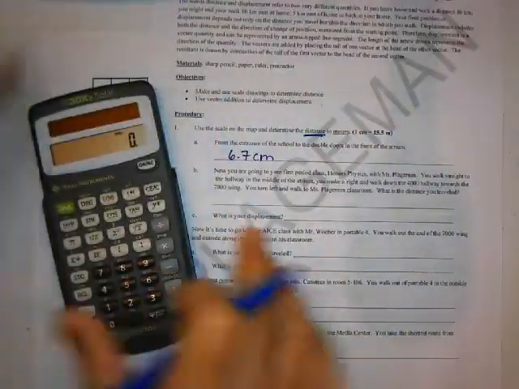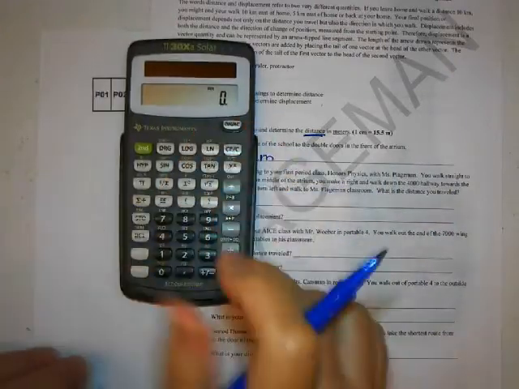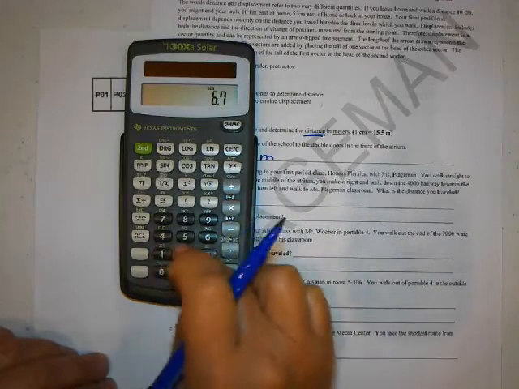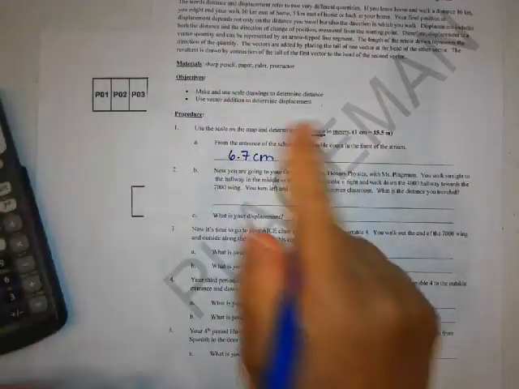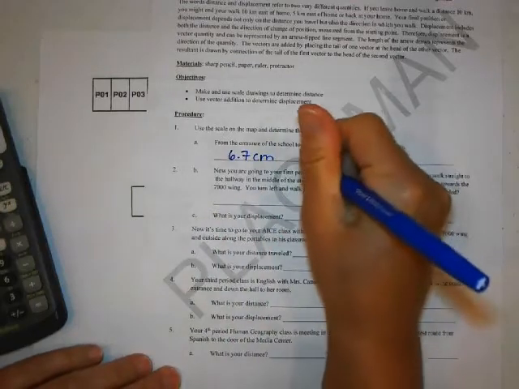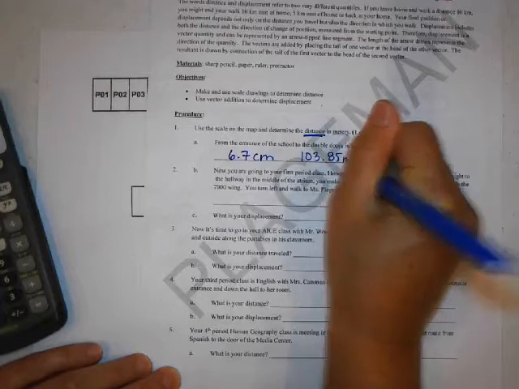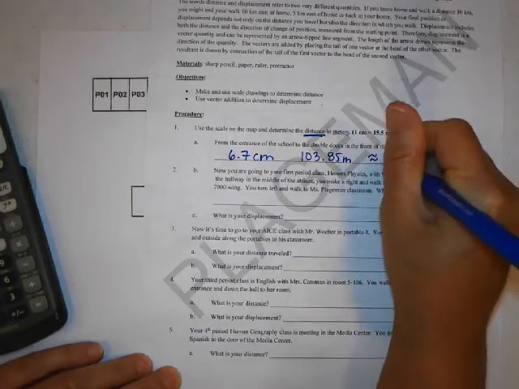And now I'm going to use my scale here. So I'm going to take 6.7 centimeters and multiply it times 15.5. That tells me in the school, the actual distance came out to be 103.85 meters, and we'll just approximate our final answer to be 104 meters.